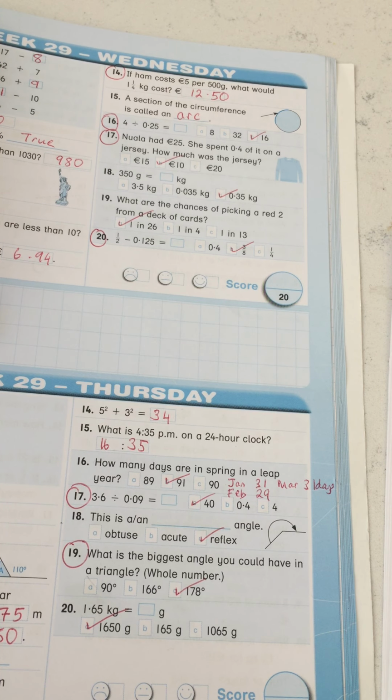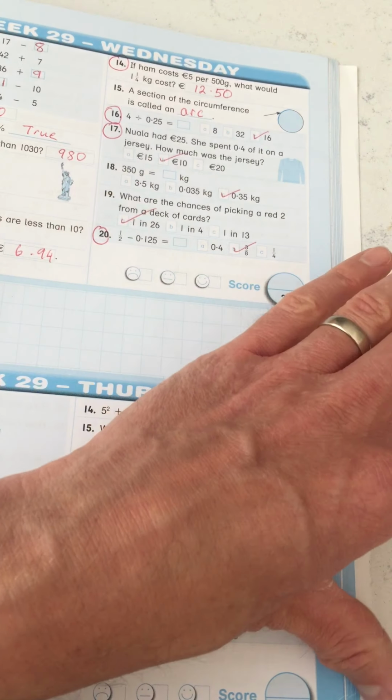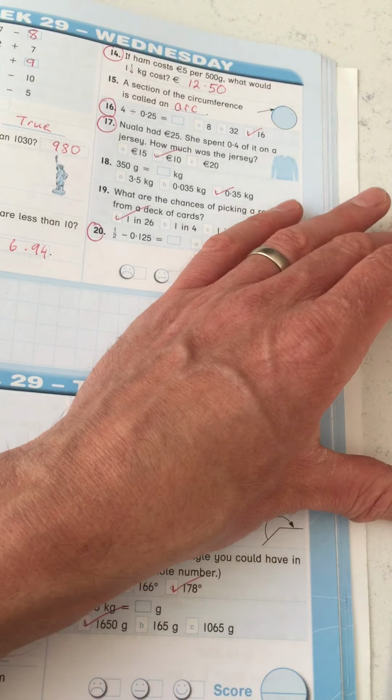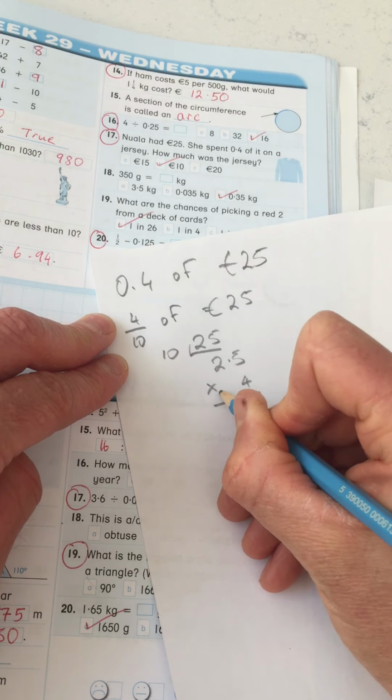Okay, number 17. Nuala had €25. She spent 0.4 of it on a jersey. How much was the jersey? So we simply find 0.4 of 25. Let me bring that in a bit. And 0.4, as we know, is 4 tenths of 25. 10 into 25 goes in 2.5 times, and multiply it now by the 4 to find 4 tenths. 4 5s are 20. Carrying over the 2, 4 2s are 8, plus your 2 is 10. So the jumper costs €10.